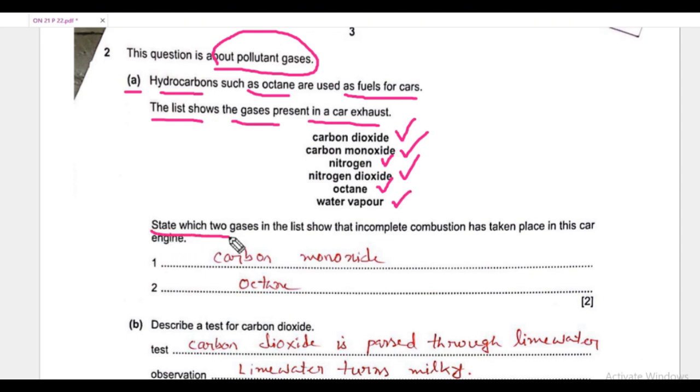Now state which two gases in the list show that incomplete combustion has taken place in the car engine. Two gases: carbon monoxide and octane gases, unburned. Octane is a hydrocarbon, unburned hydrocarbon gases are produced.